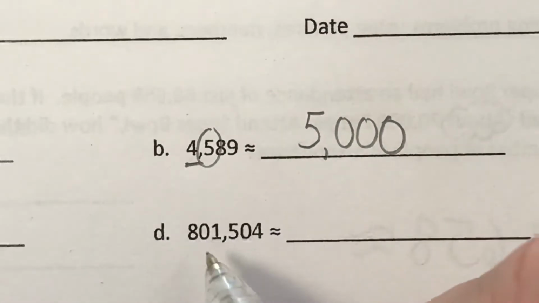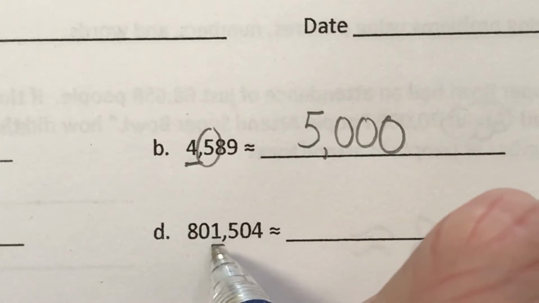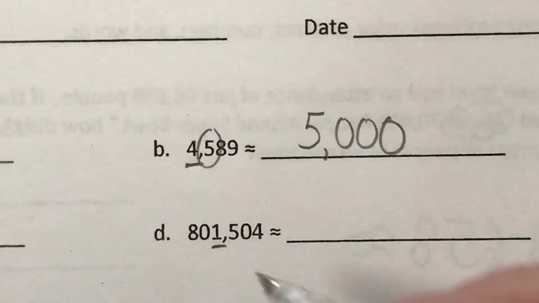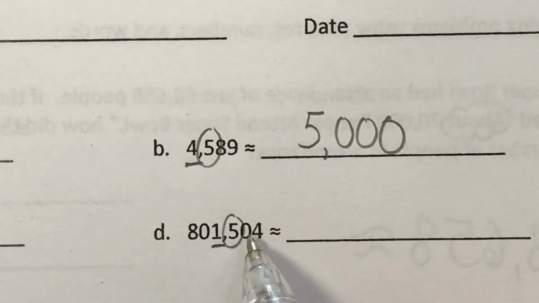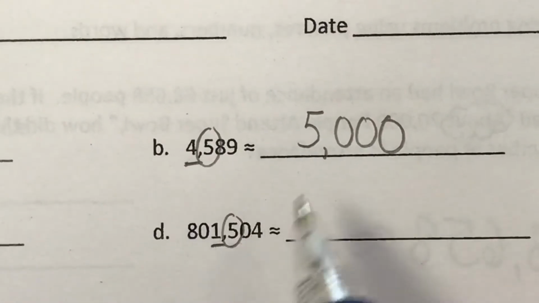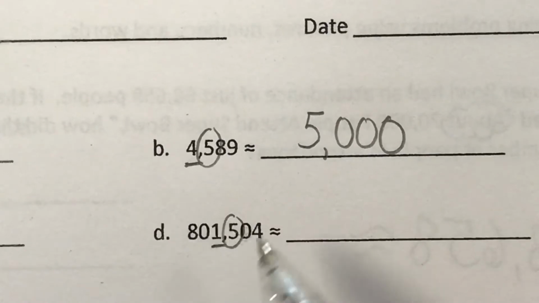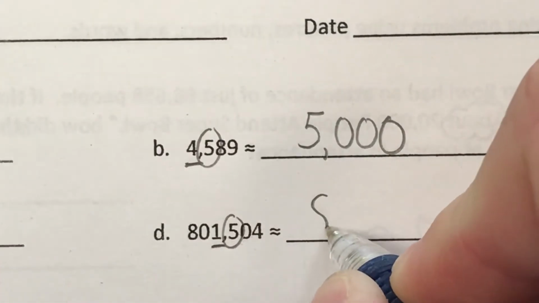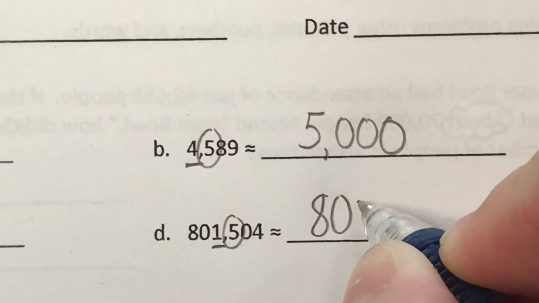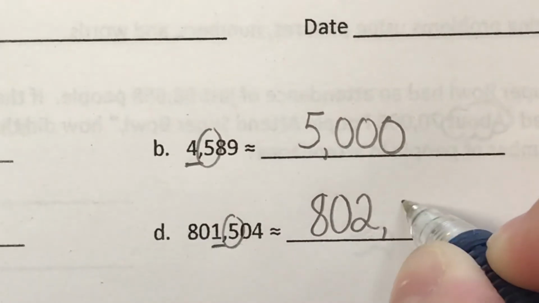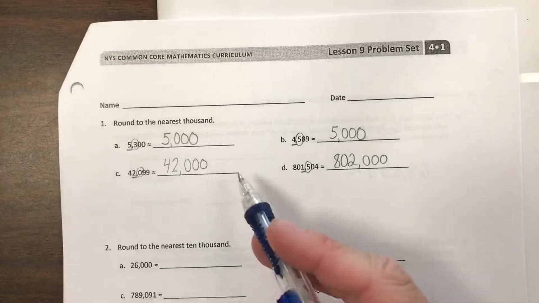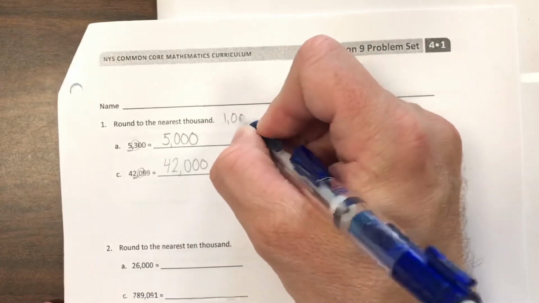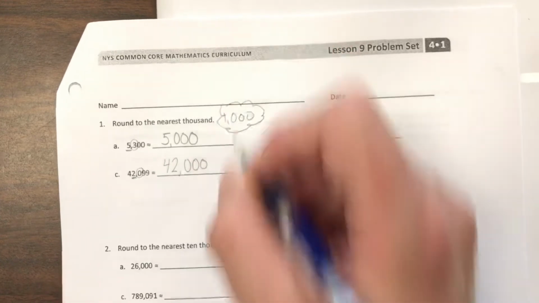Let's go to the next one. There's my 1,000. It's a 1. Circle the number to the right. 5 is a bigger number. It's one of the smaller, bigger numbers, but still it's big enough to tell the 1 to bump up to the next thousands. So not just 801, now it's 802,000. Okay, so those ones, boys and girls, we're going to the nearest thousands place. So just to show you what I was talking about, they should all end in 3 zeros.